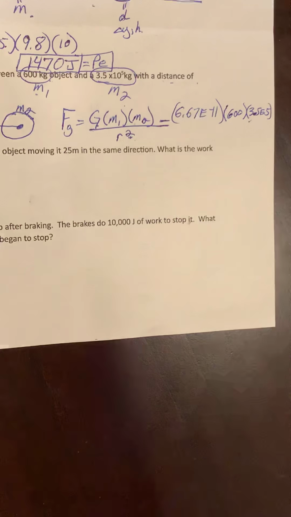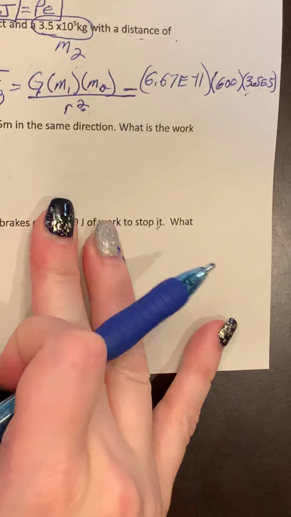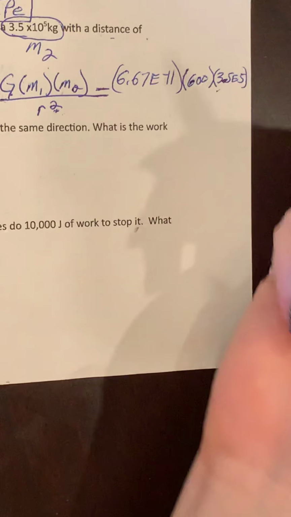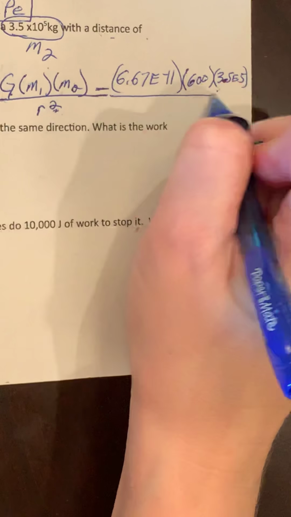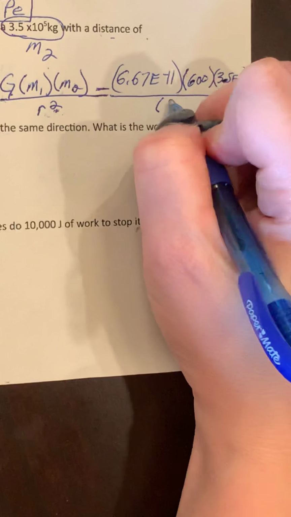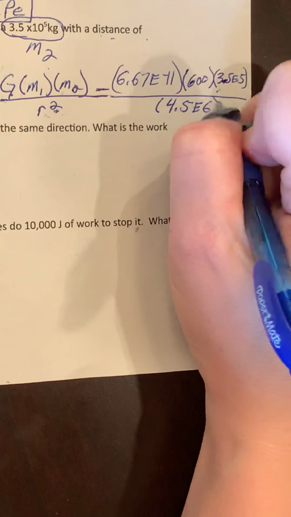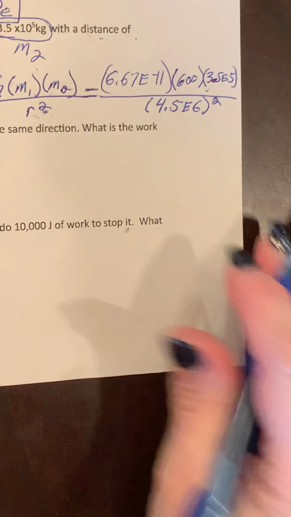I'm running out of space here, so I'm just going to put it like that. Okay. And then, of course, all of this is supposed to be divided by my radius. And my radius said it was 4.5 E6. And all of that must be squared.